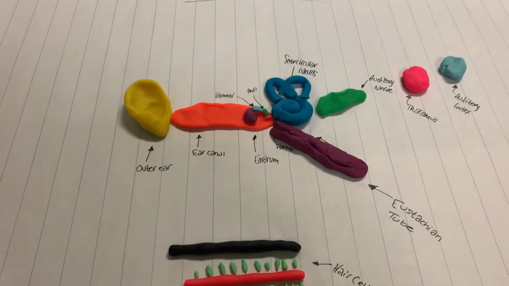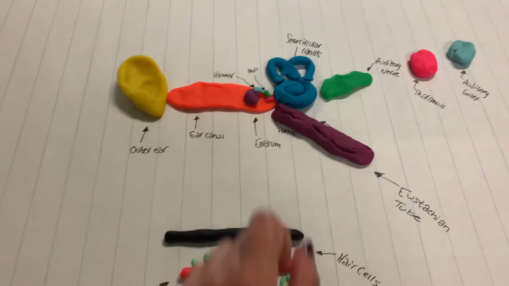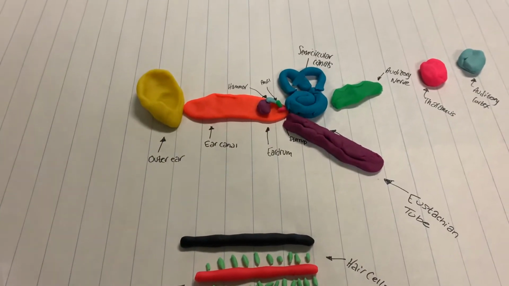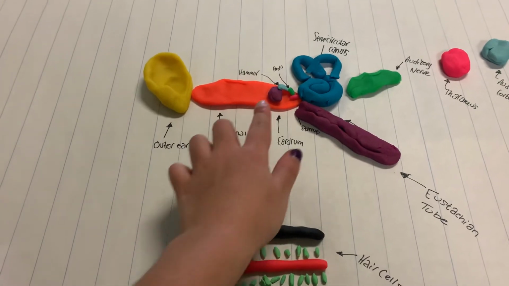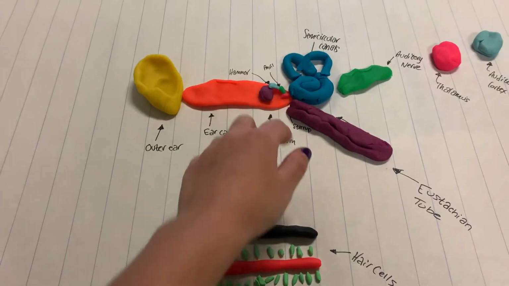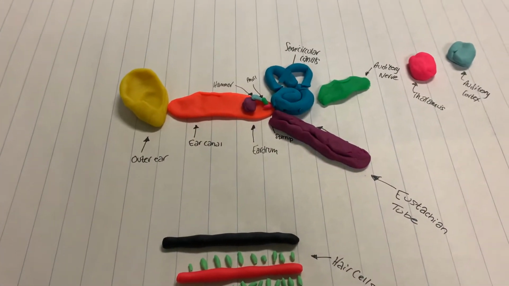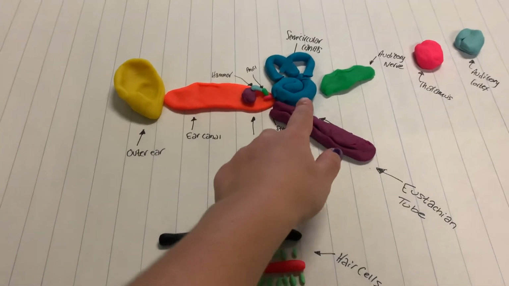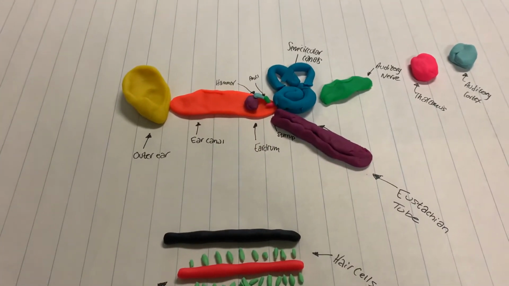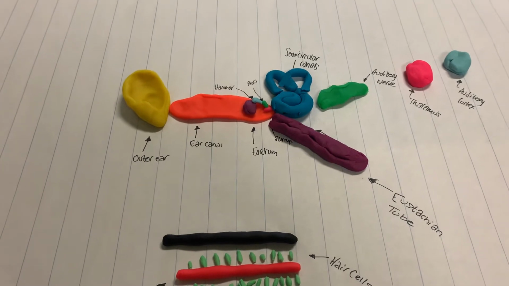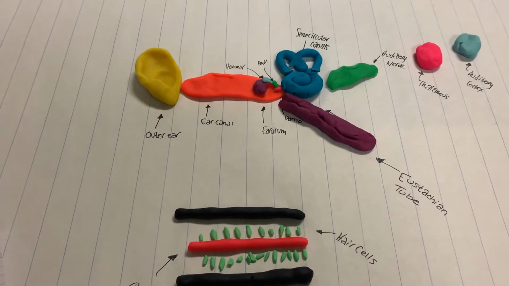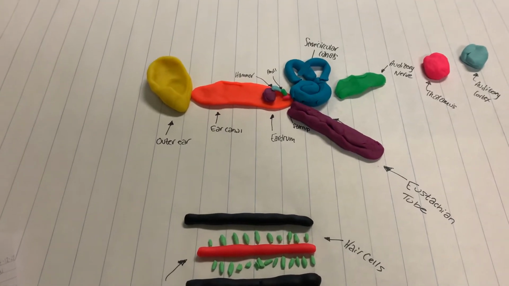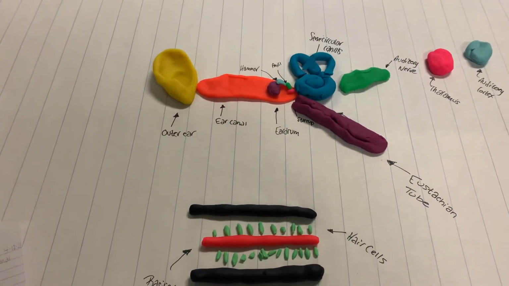And then these vibrations stimulate the hammer in the light blue, and then it passes vibrations to the anvil, which is in the green, and then it stimulates the stirrup in the pink, and then the stirrup passes the vibrations to the cochlea, which is this swirly blue object, and it is filled with fluid, and it is lined with tiny hair cells called cilia, and they move when vibrated, and they form nerve impulses.